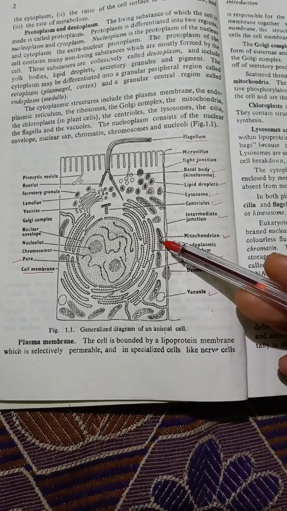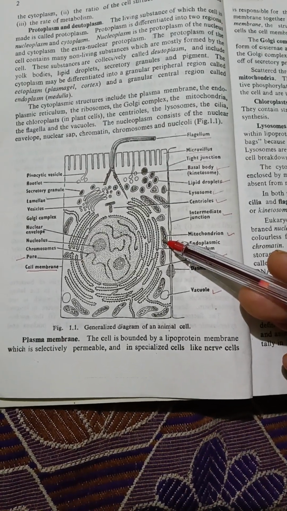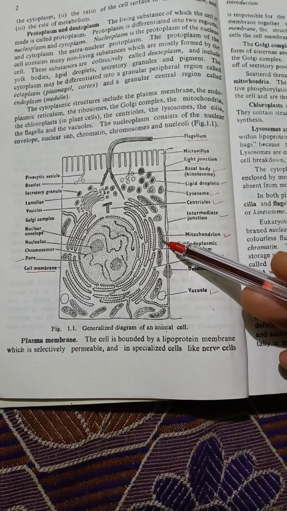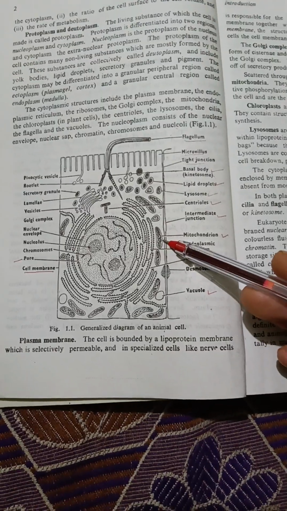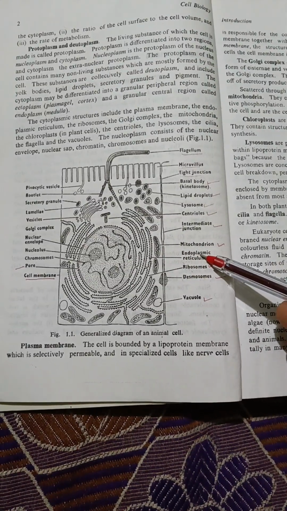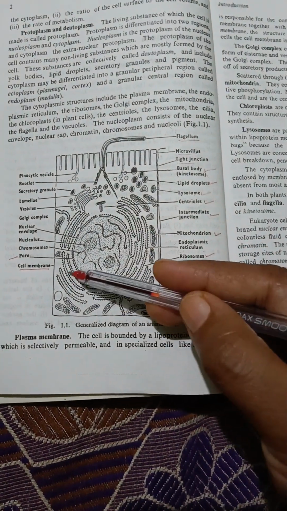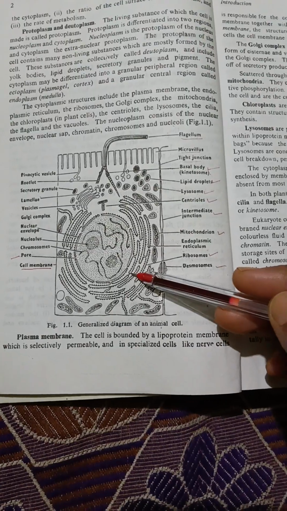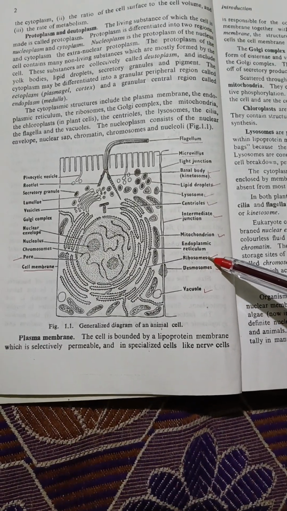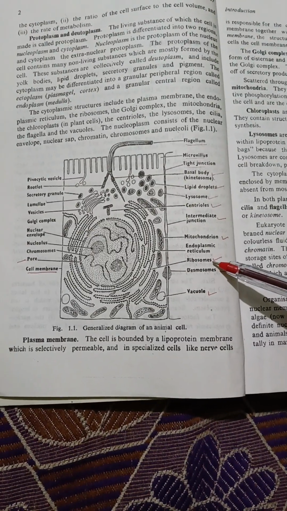It is the mitochondrion. Singular, it is called mitochondrion, and plural form, it is mitochondria. Mitochondria is also called the powerhouse of the cell, where energy is generated in the form of ATP. This is endoplasmic reticulum. On the endoplasmic reticulum, the ribosomes are present. Ribosomes are called protein factories of the cell, where protein synthesis takes place.